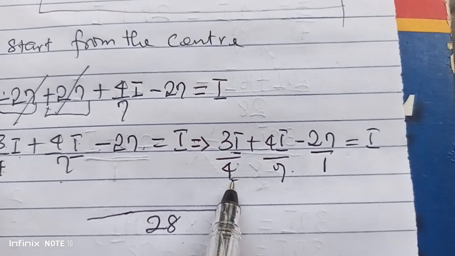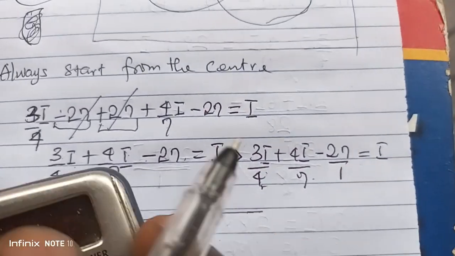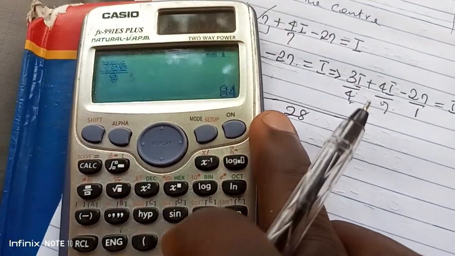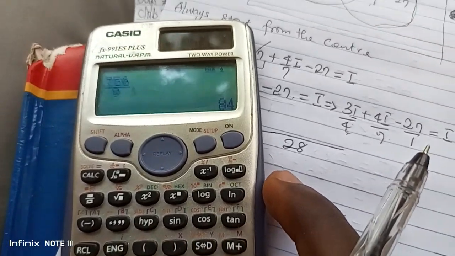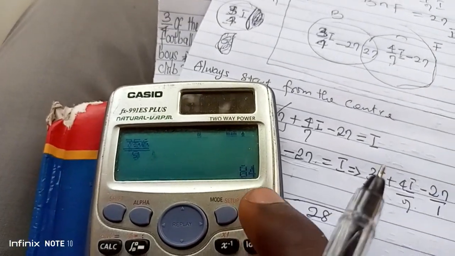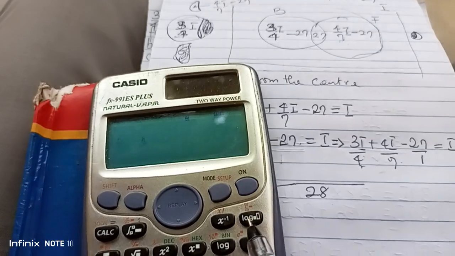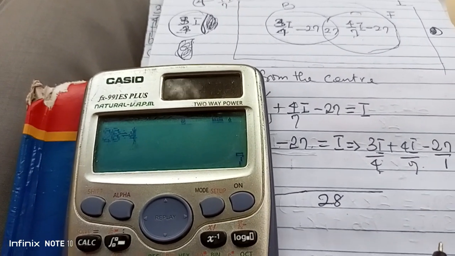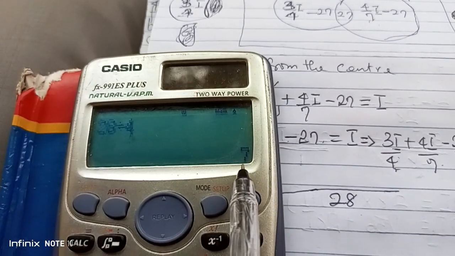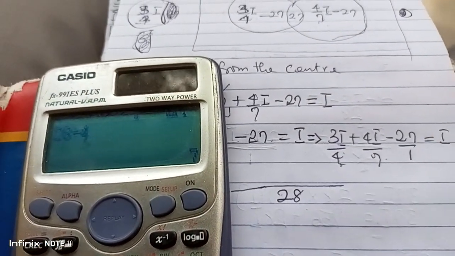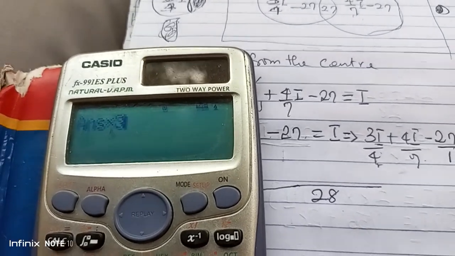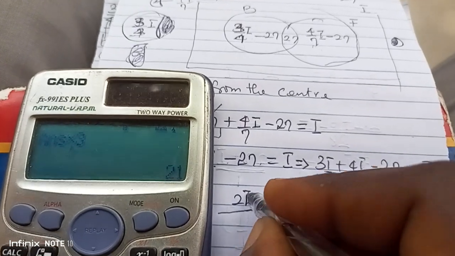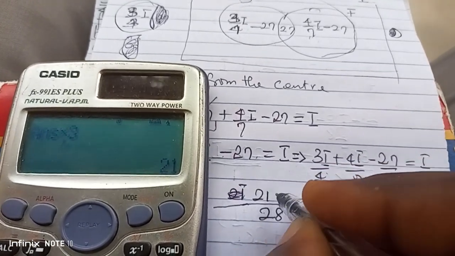So 28 divided by 4 gives me 7. But I have 3 here, so times 3 gives me 21. So I have 21I.